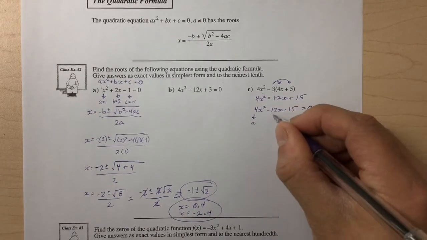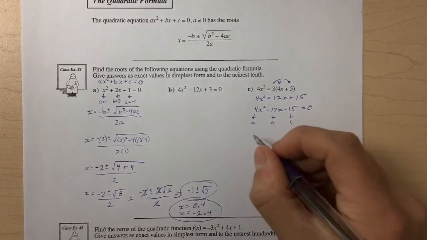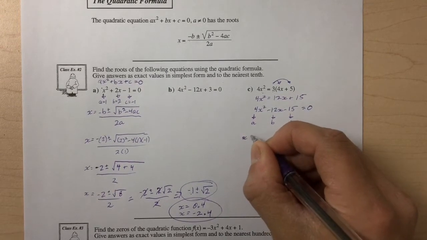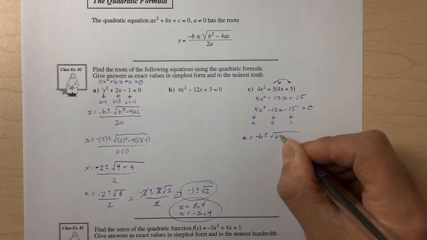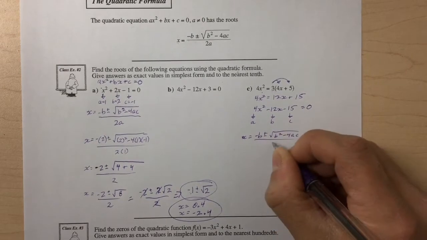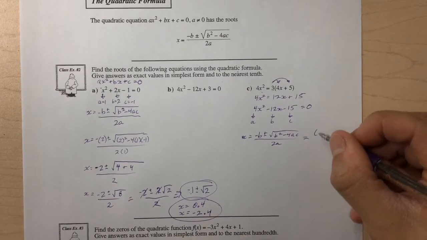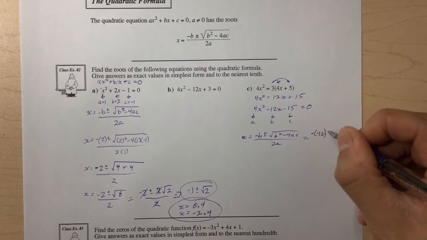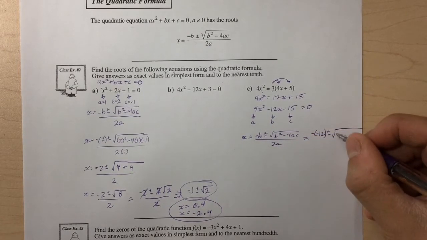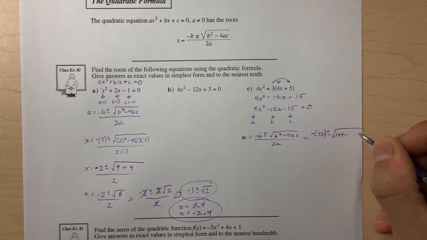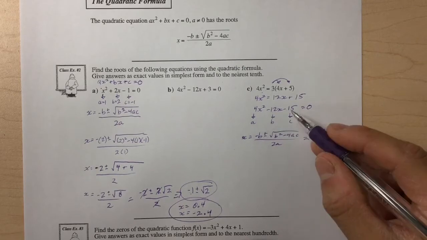This gives me my a value, my b value, and my c value. Now I can plug it into my quadratic formula, x is equal to negative b plus and minus the square root of b squared minus 4ac, divided by 2a. If I plug these in, I'll have negative negative 12, plus and minus the square root of b squared, which is going to give me 144, minus 4 times 4 times negative 15.